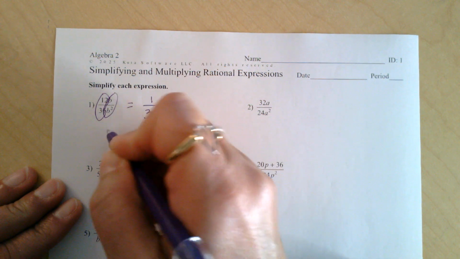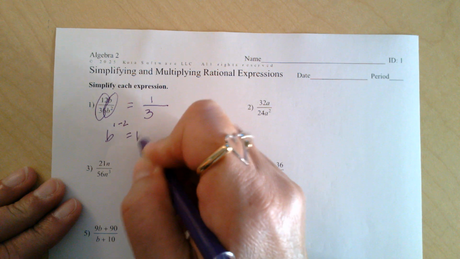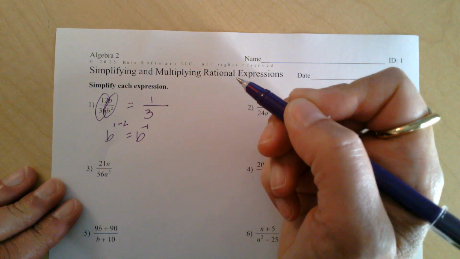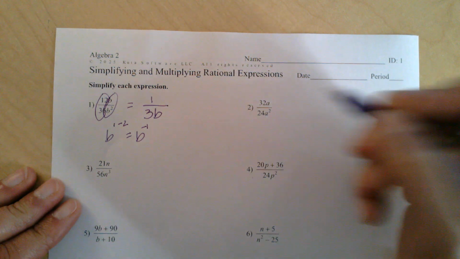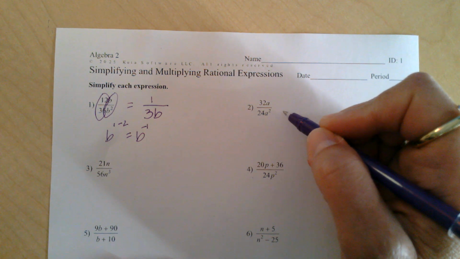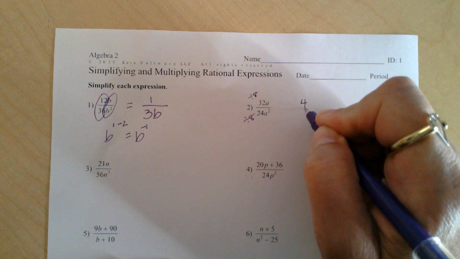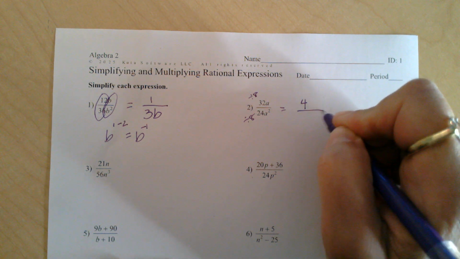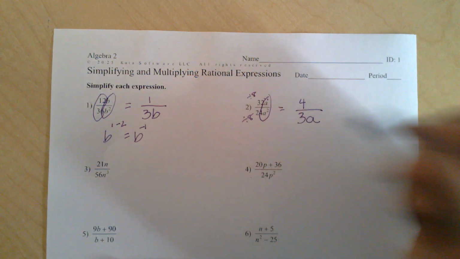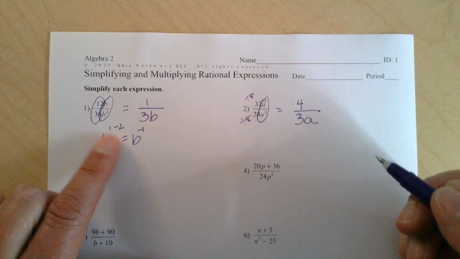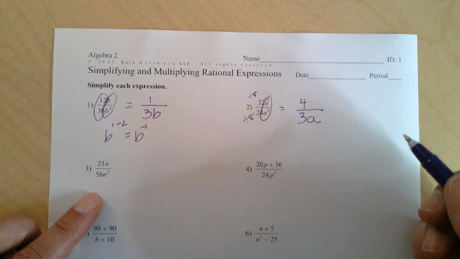And then we have b to the first divided by b squared. So remember, we subtract their exponents. This is b to the -1, so I'm going to put it in the denominator, and that's our answer. Number 2, let's divide everything by 8, divided by 8, divided by 8. So I'm going to get 4 over 3. And then again, I have a to the first divided by a squared, so it's going to be a. I'm doing the same thing here. It comes out to that -1 exponent, so it's going to go in the denominator.